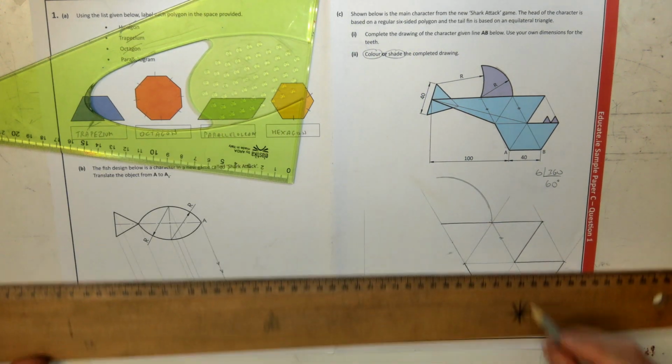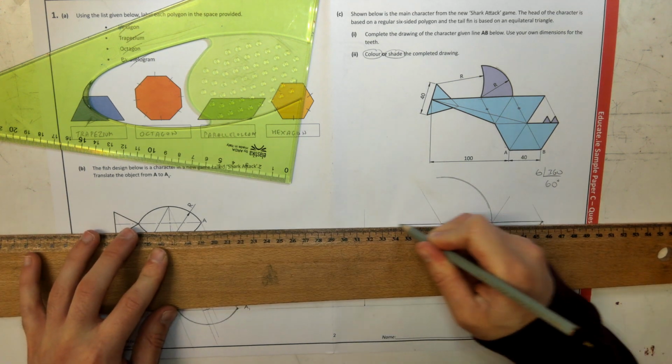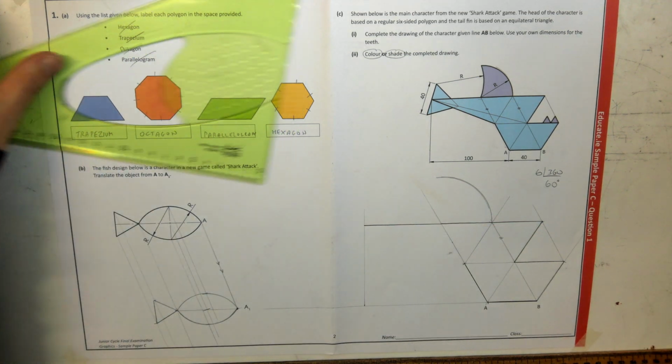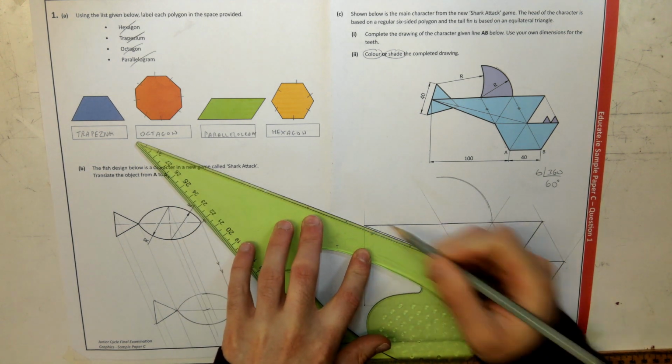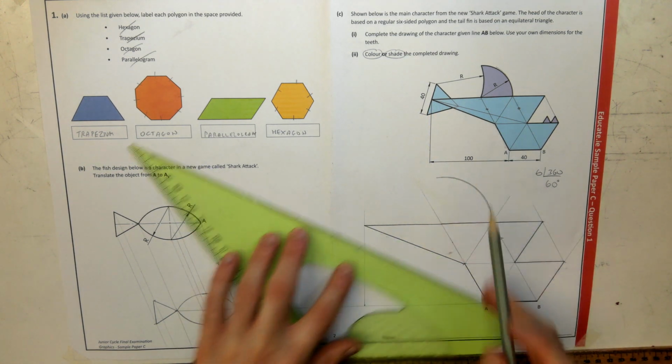pick it up and join it across to there, and it connects down to there, so you can see that line going there.